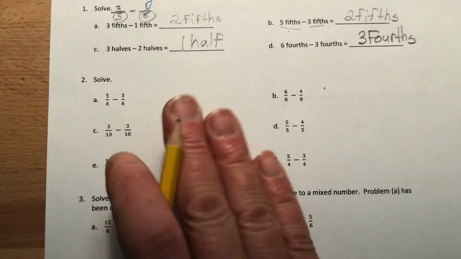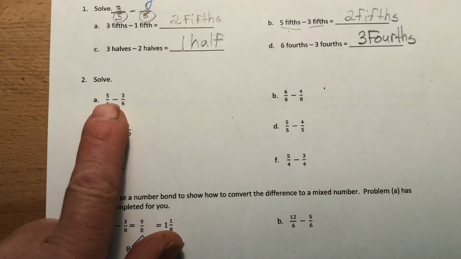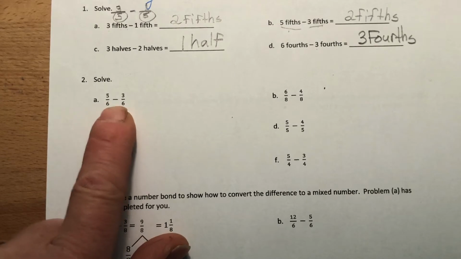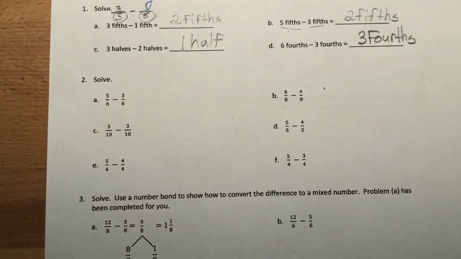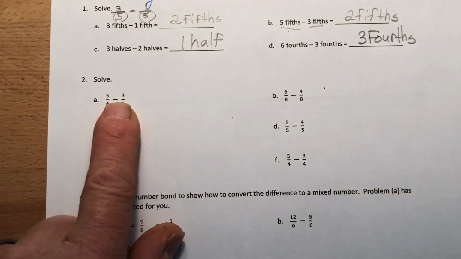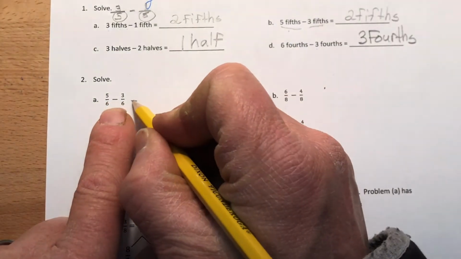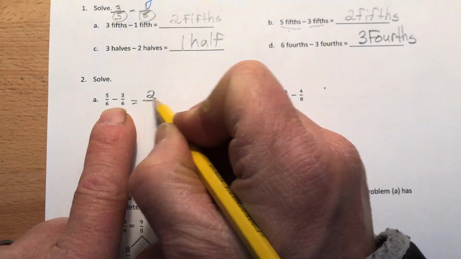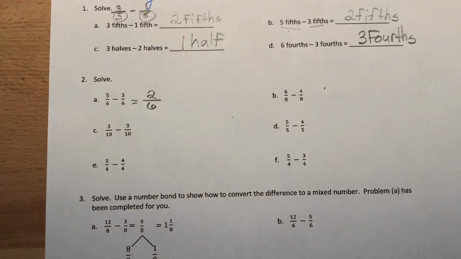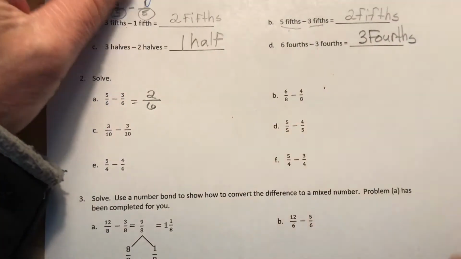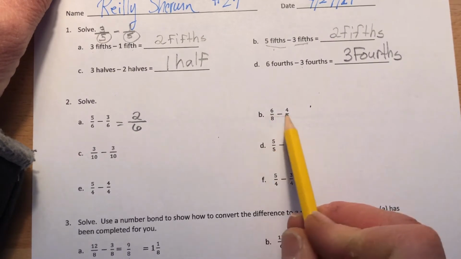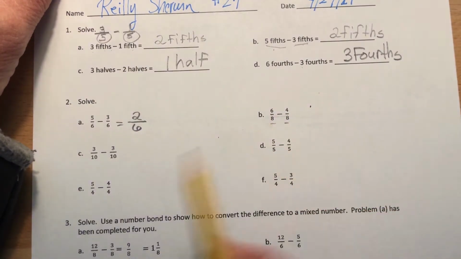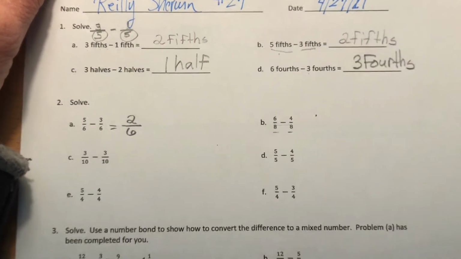Now we're going to take this and try to solve for this. 5/6 minus 3/6. All right? So I have 5. I'm taking 3 away. What do I end up with? 2, right? And we're talking about sixths. Good. So when I'm doing subtraction here, all I have to do is subtract the numerators, as long as my denominators are the same.